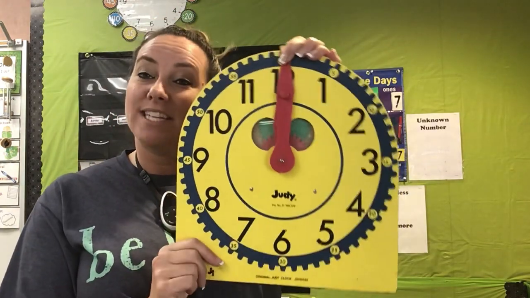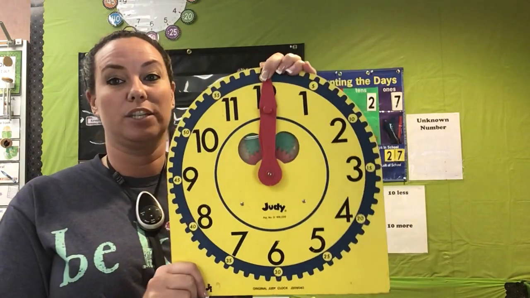You just did time with me today. We're gonna try this again tomorrow, and we'll keep practicing it until we are so good at telling time. But speaking of time, do you know what time it is? It is time for Fact Families with Miss Nelson. Woo!